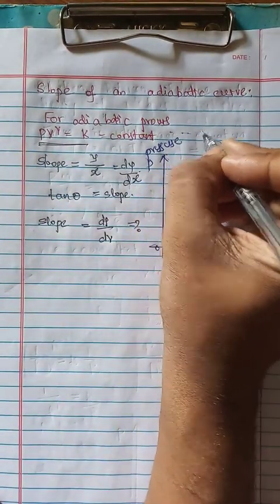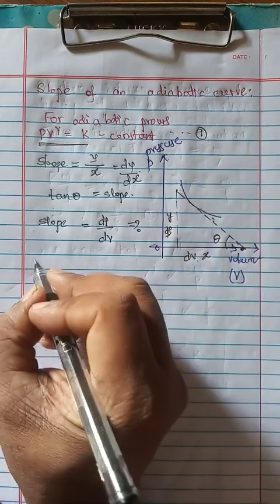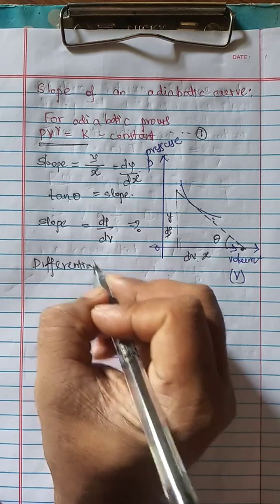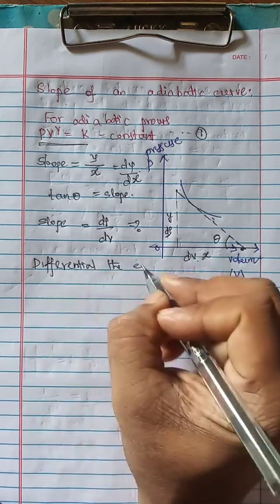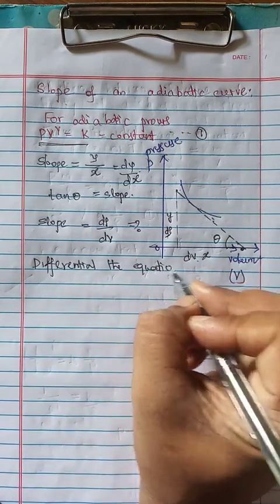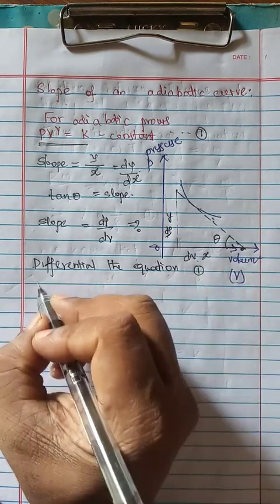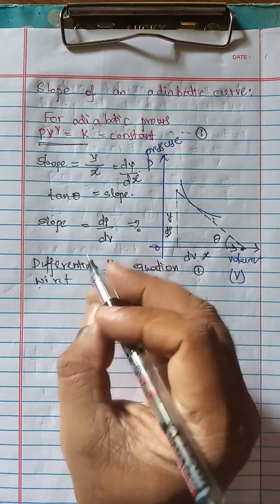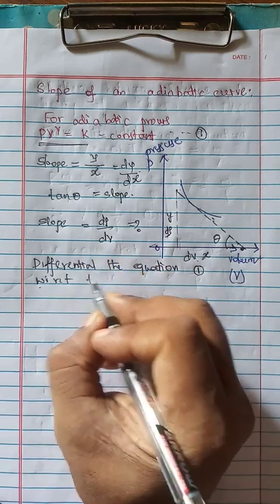If you call this equation 1, differentiate equation 1 with respect to t.